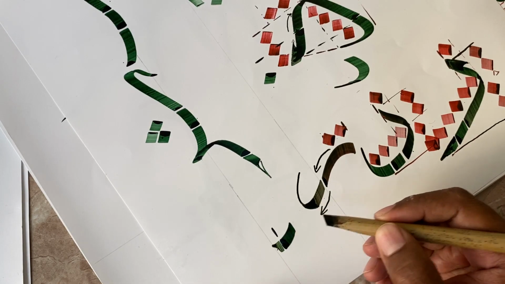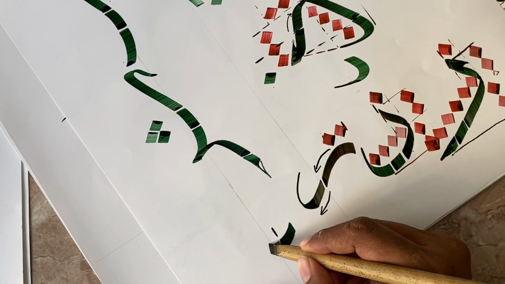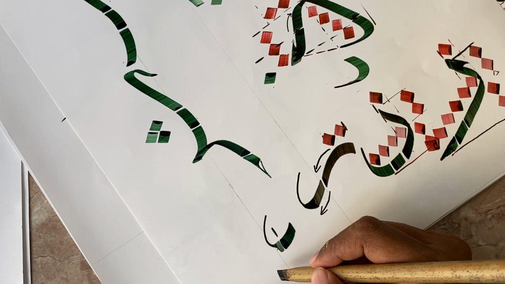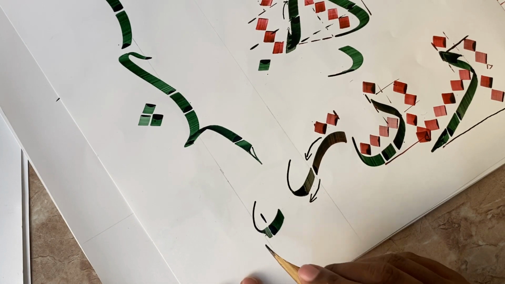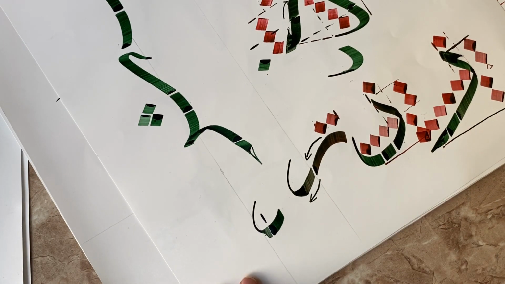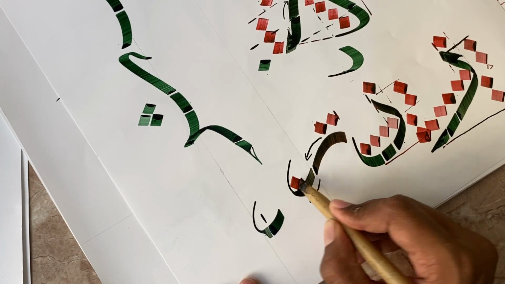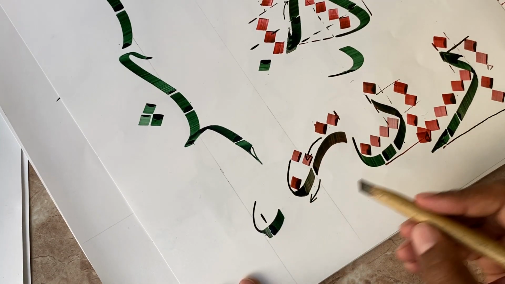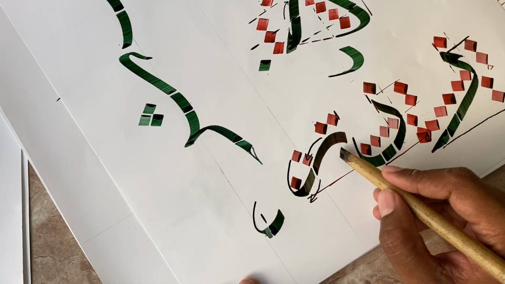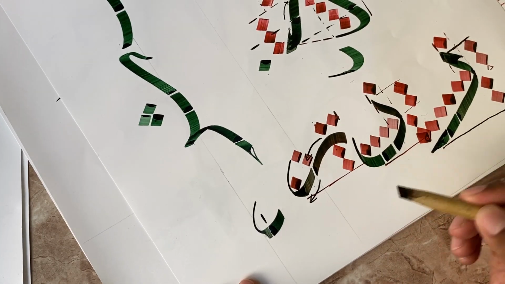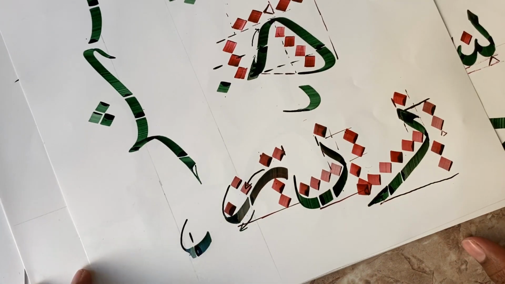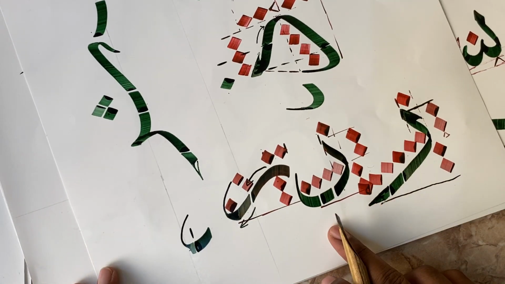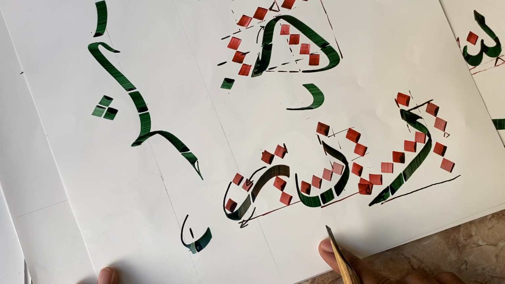This will take some practice and some patience. So be careful. Do not lose hope. Be patient. This would be approximately 1 nukta, and this can be approximately 2 nukta here. This height should be around 2 nukta approximately. So that's Ra in all 3 shapes for you.